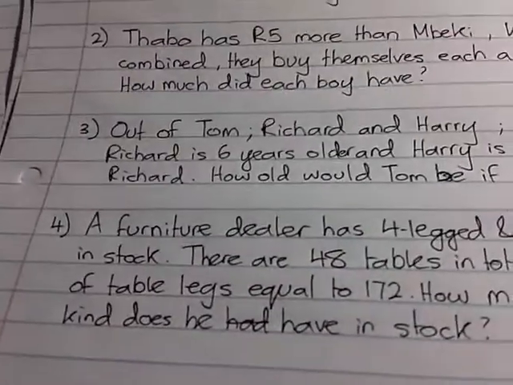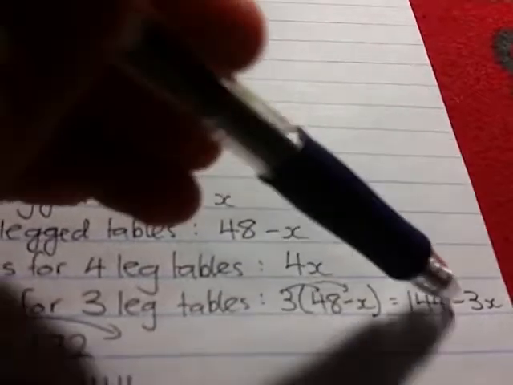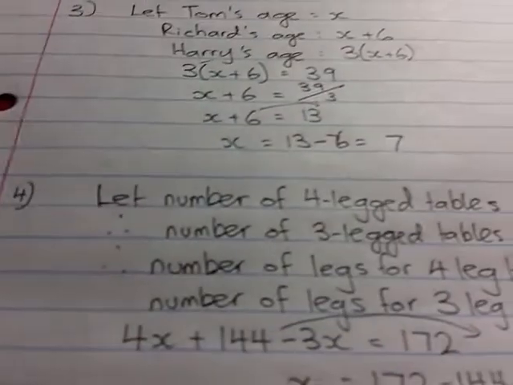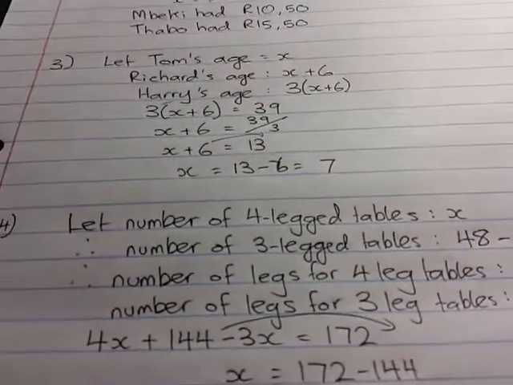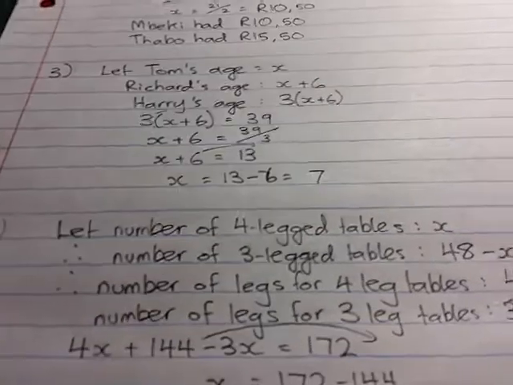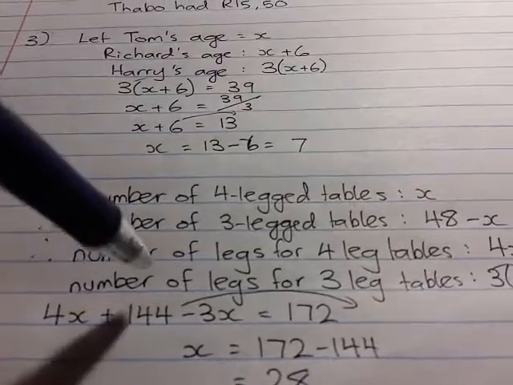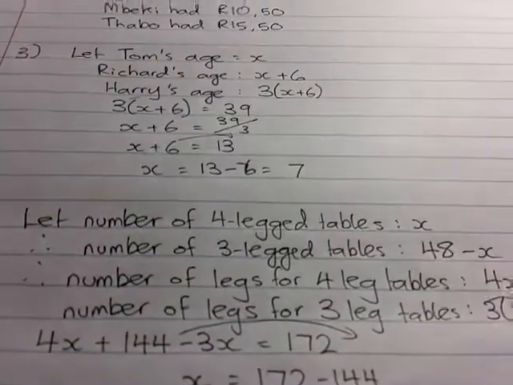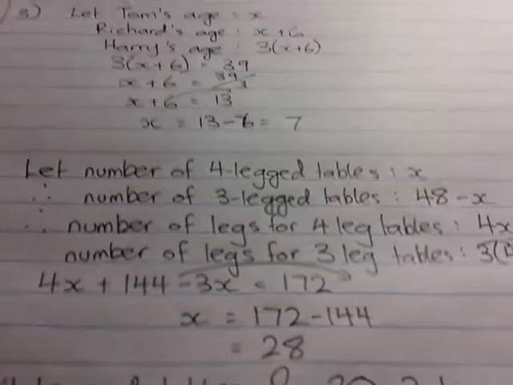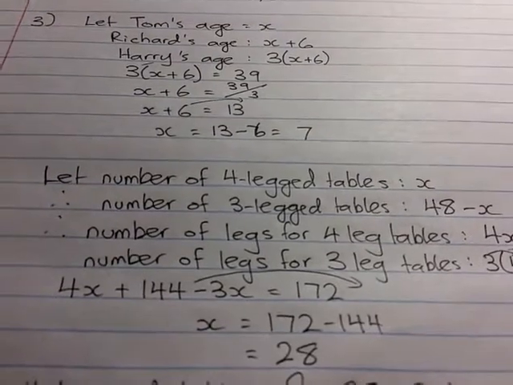The total number of legs is 172. That means that 4x and that 144 minus the 3x has to give us 172. So therefore, 4x minus 3x, which is x, equals 172 minus 144. Therefore, giving us 28.